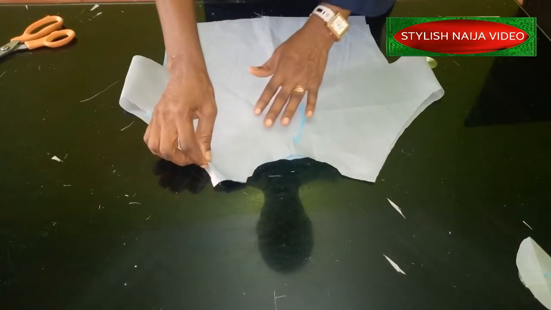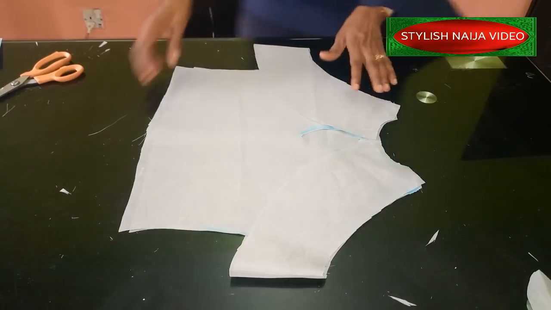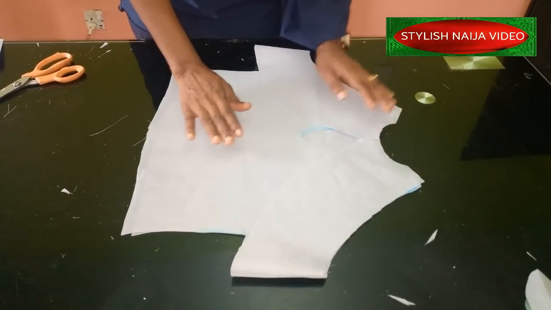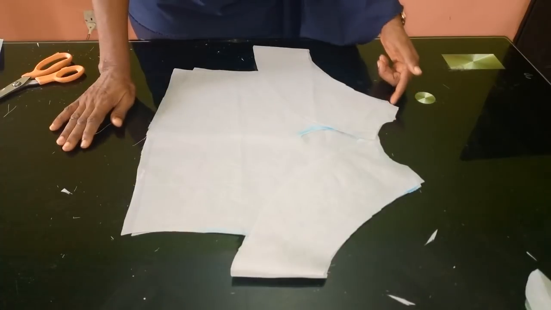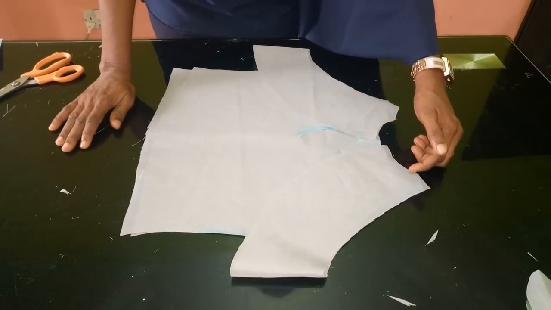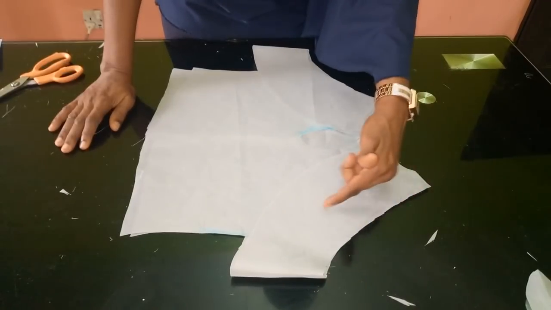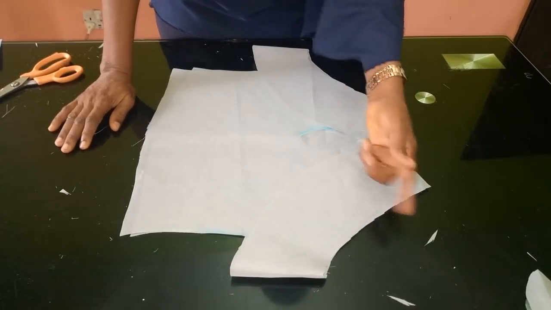So at the end of the day, here is what you are going to have. Okay, so you see how it is looking now. So after assembling it, this is how it will look like. You're just going to stitch the shoulder and stitch this part, and then the armhole you stitch from the inside and then turn it and bring it to the side.